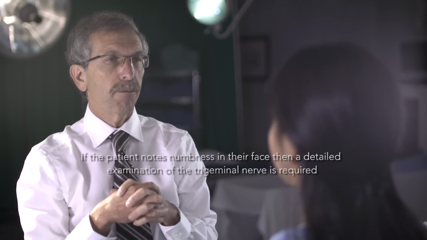So the next cranial nerve I'd like to test is the fifth cranial nerve. Isobel, do you have any numbness or tingling anywhere? If the patient notes numbness in their face, then a detailed examination of the trigeminal nerve is required. Detailed trigeminal nerve examination will be in a separate cranial nerve video. No, not on your right face? No. Very good. So I'll just do a bit of a screen with light touch only. I won't do pinprick.